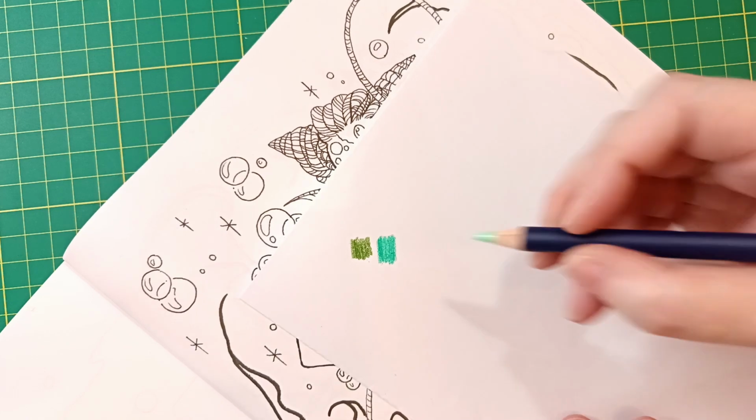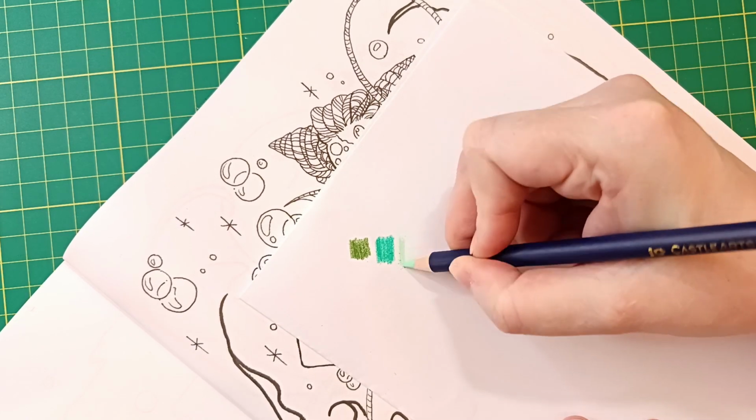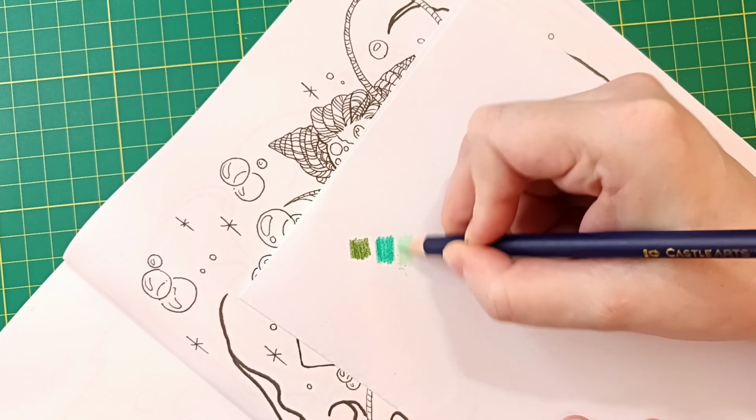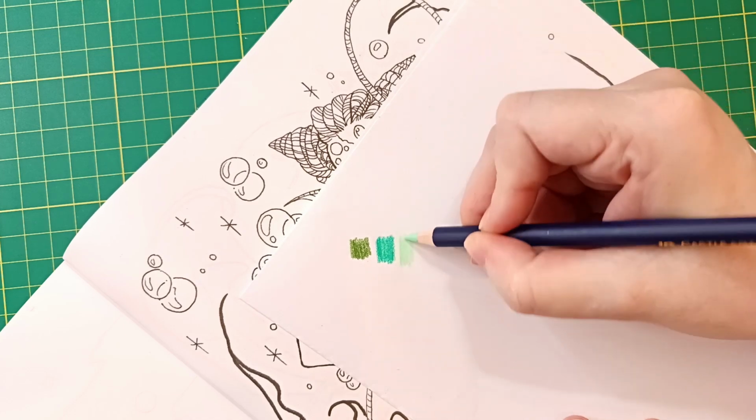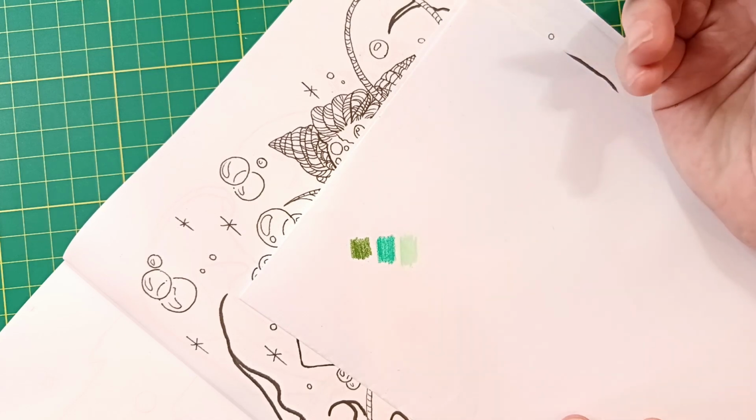And for the very light colour, I did say mint green. This one is called mint green. A little bit crumbly there as I've just sharpened it, but that is the mint green. Hopefully that is showing up on camera.